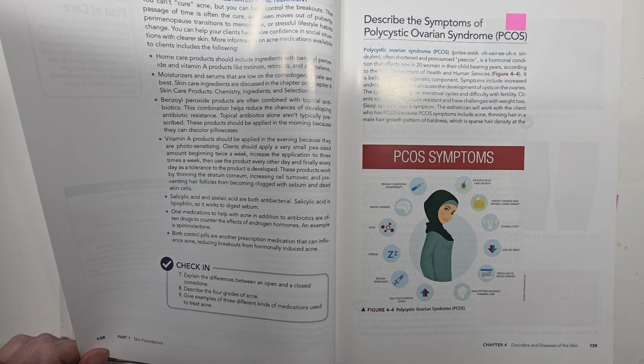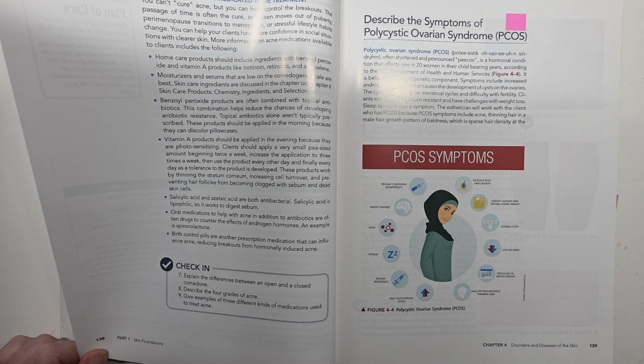More information on acne medications available to clients include the following. Home care products should include ingredients with benzoyl peroxide and vitamin A products like tretinoin, retinoids, and adapalene. Moisturizers and serums that are low on the comedogenic scale are best.